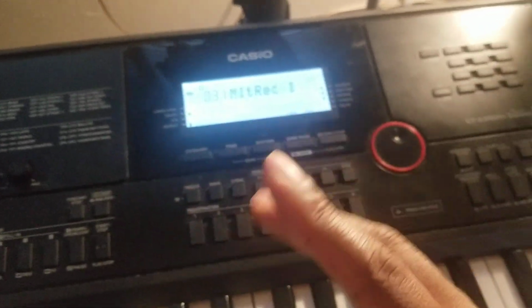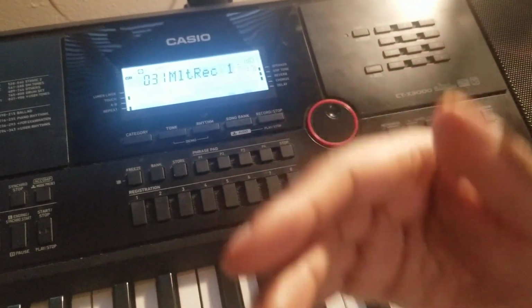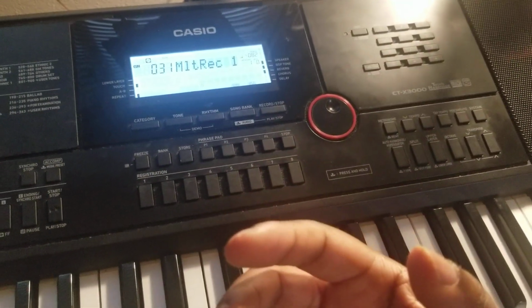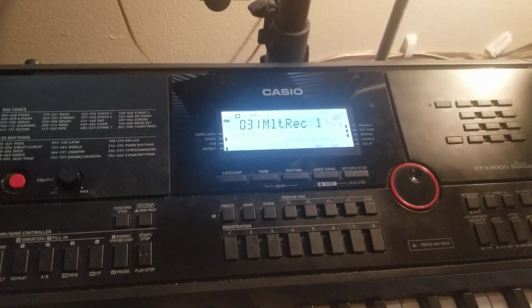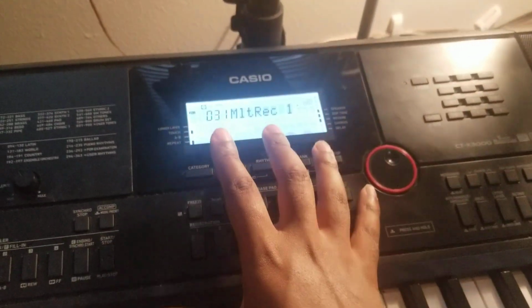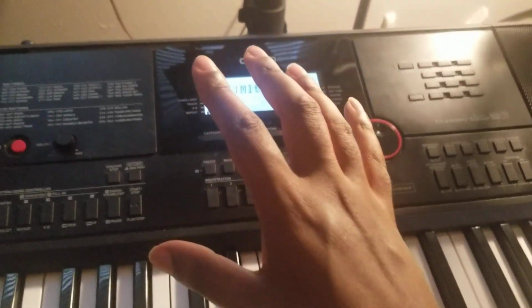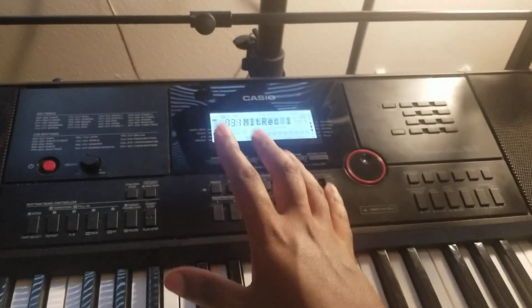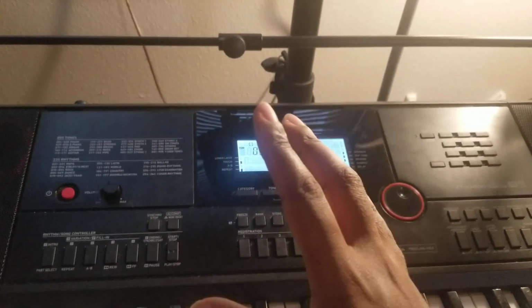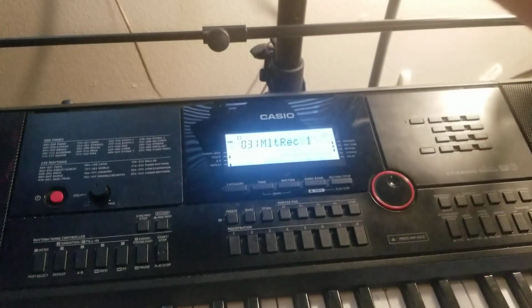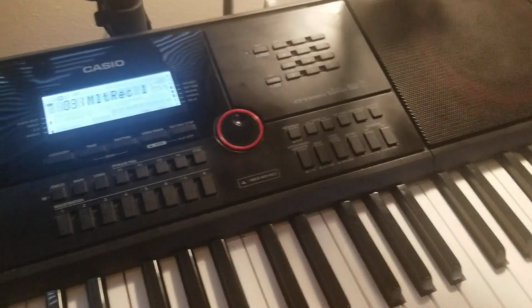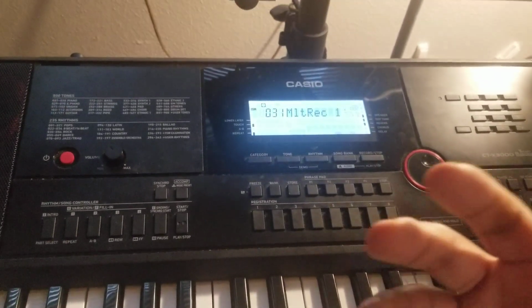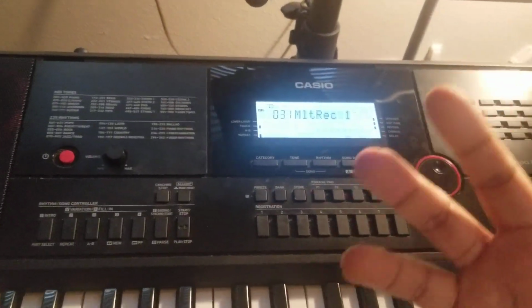There are other things you can do, more advanced things like adjust the volume and other things like that. That's not going to be in this tutorial, but I hope that this showed you how to do this. If you have any questions as to how to record your own custom songs on a Casio CTX line of keyboards, please comment below and I can try to help you.